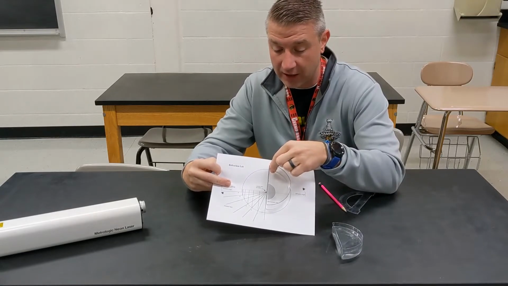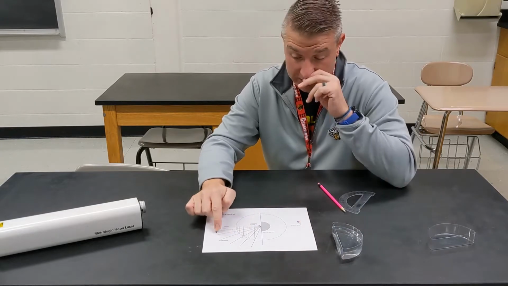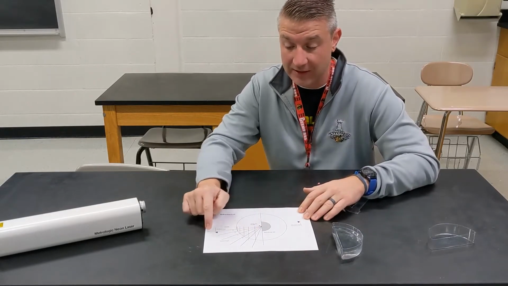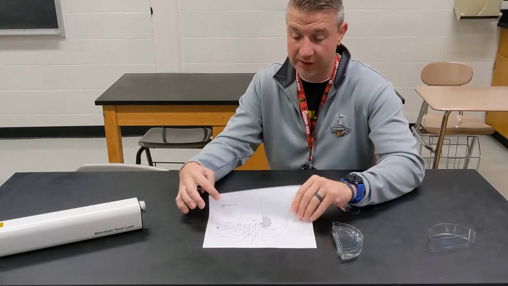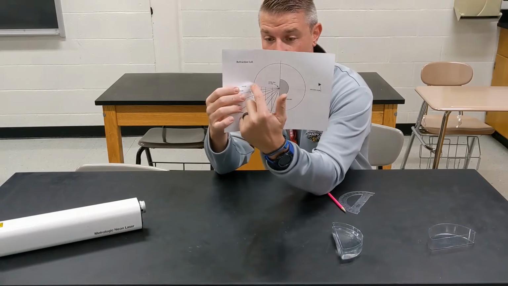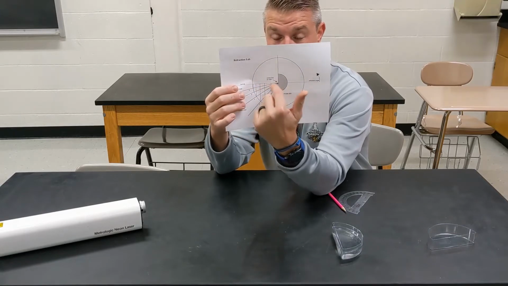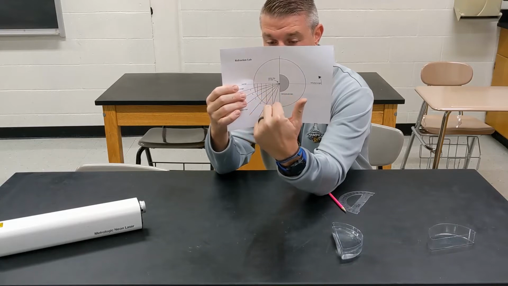and then using these lines, you'll shine the laser along these lines, and so this is our angle of incidence. So this normal line is 0 degrees, and then we'll shine the laser in through angle A, B, C, D, E, F.